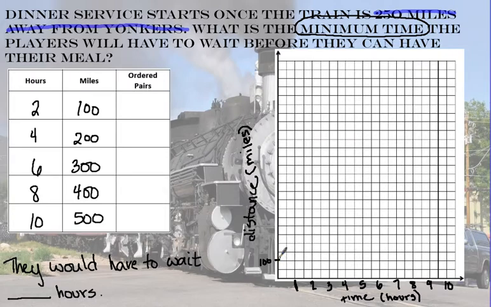Okay, so I have 100 and then I skip a line, 200, skip a line, 300, skip a line, 400, skip a line, 500. And we can keep going. Even though our table ends at 500, we can keep going, just to see what would be included.